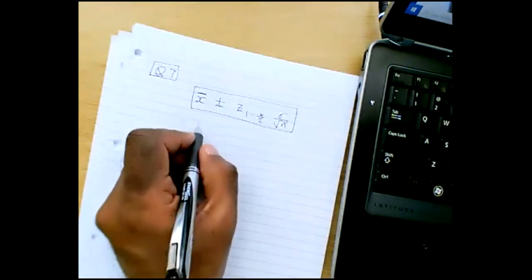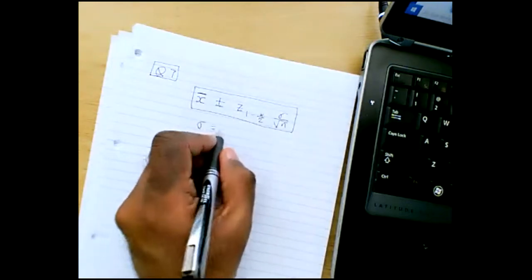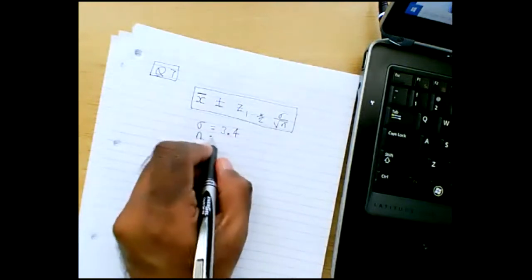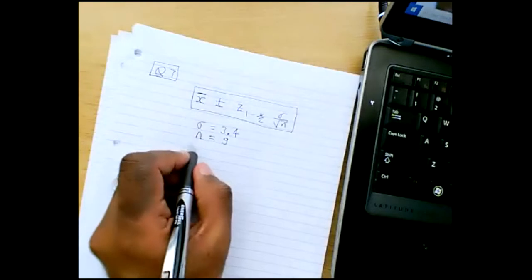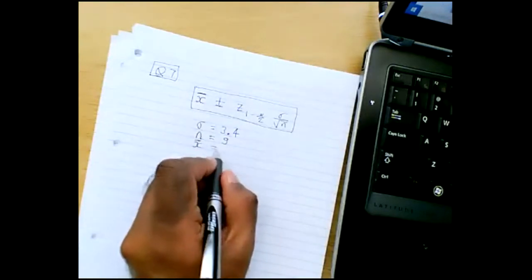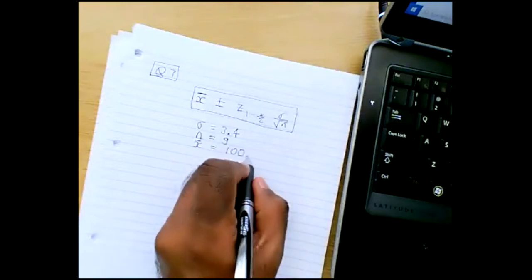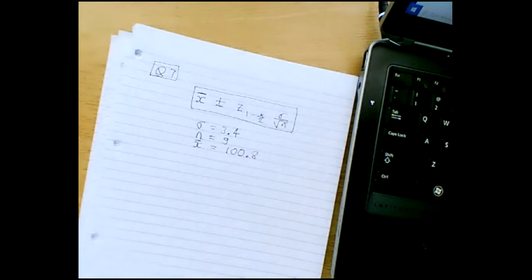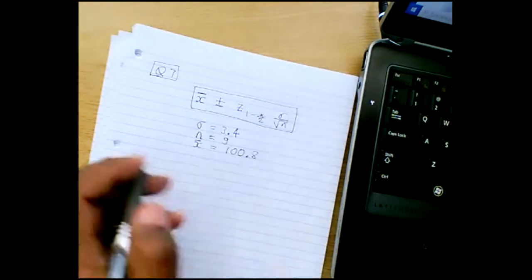In this question, you're told that sigma, the population standard deviation, is 3.4, the sample size is 9, and the sample mean is 100.8. So we are given all this, and we are asked to find the 95 and 98% confidence interval.